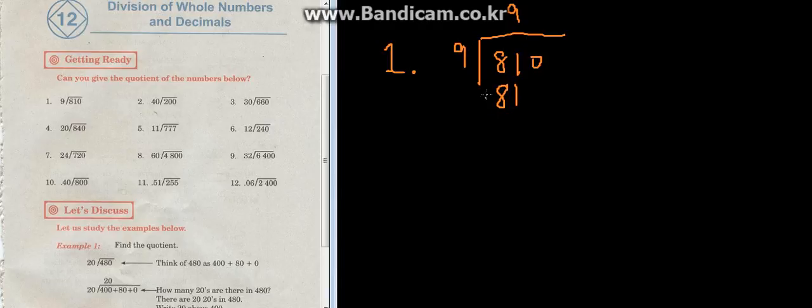So number 1, 9 is divided into 810. Let's see. How many 9s can you put into 81? Well, you know it's 9 times 9, right? 9 times 9 is 81, and 81 minus 81 is 0, and you bring down 0 from the top to continue the division.